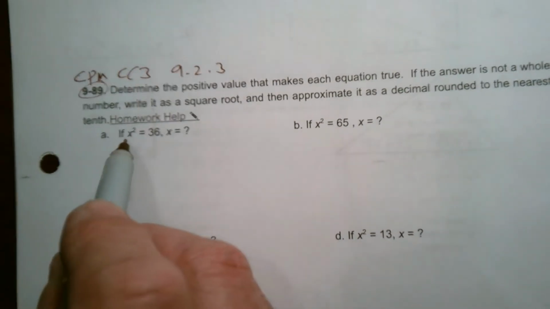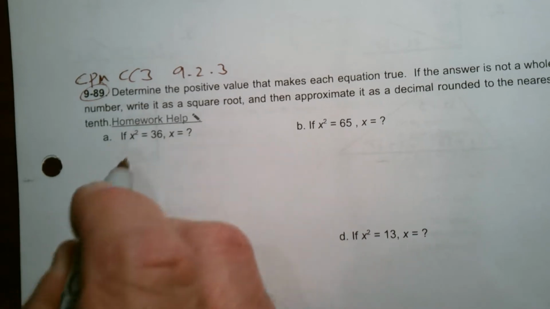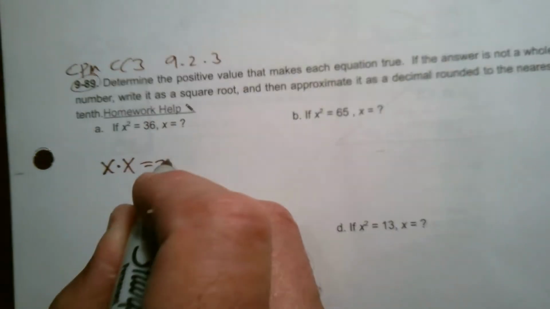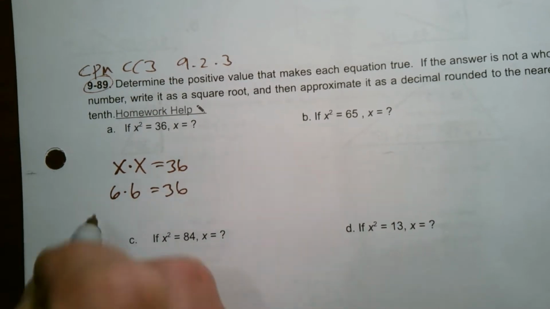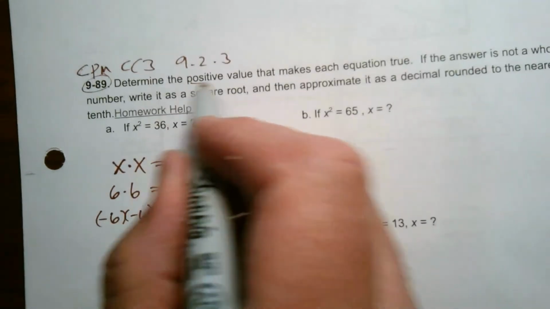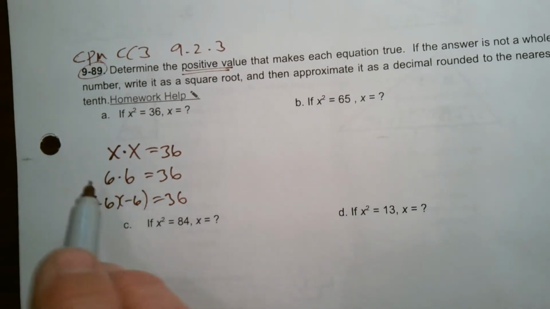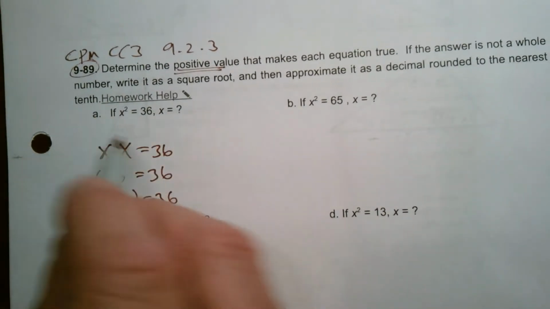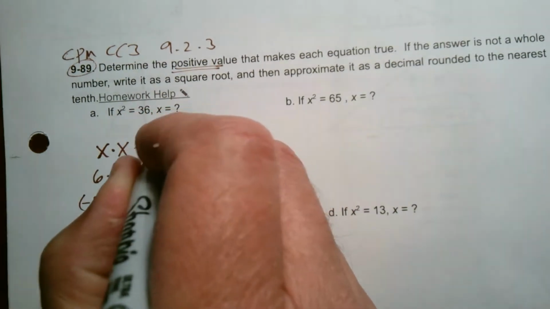If I look at the first one, it says if x squared equals 36, then x equals what? I'm looking for a number that multiplies by itself, x times x, that gives you 36. Well, 6 times 6 is equal to 36. Negative 6 times negative 6 is also positive 36, but that's why they say determine the positive value, because we're not going to worry about the negative. We'll just use the positive as my answer. So for this one, x equals 6.